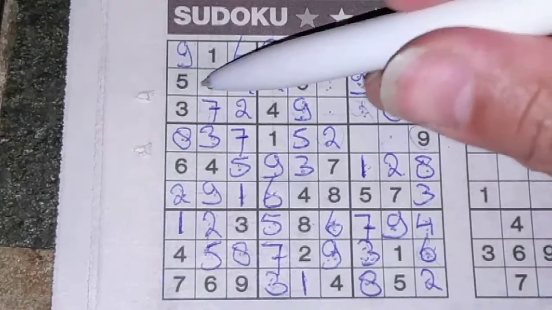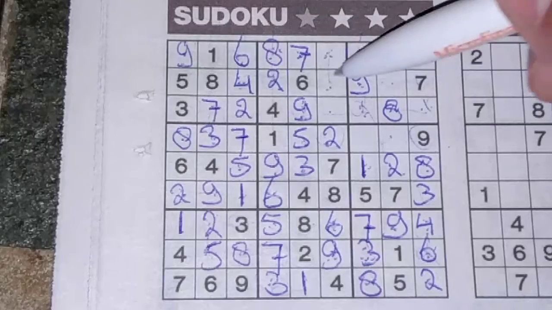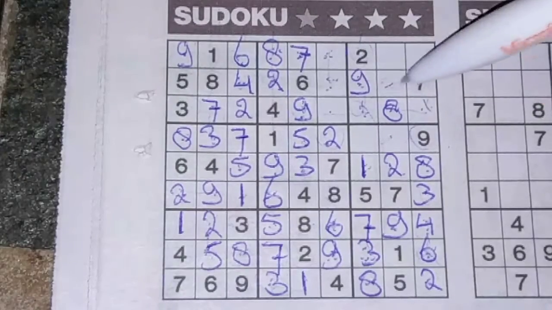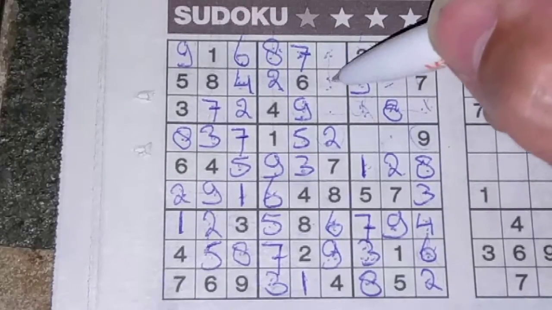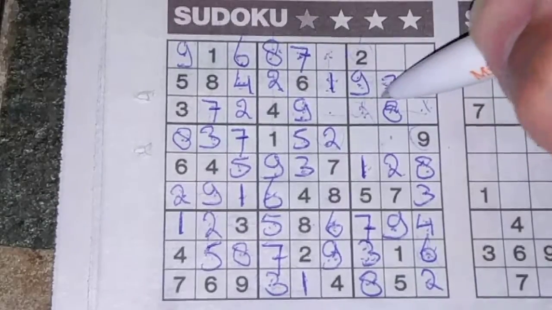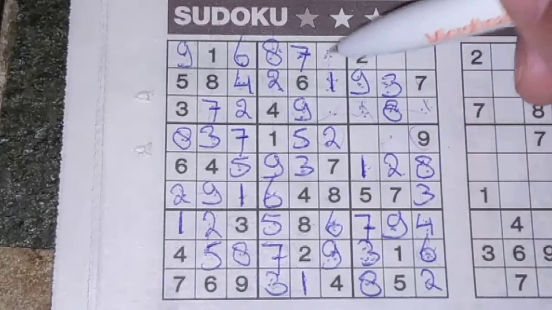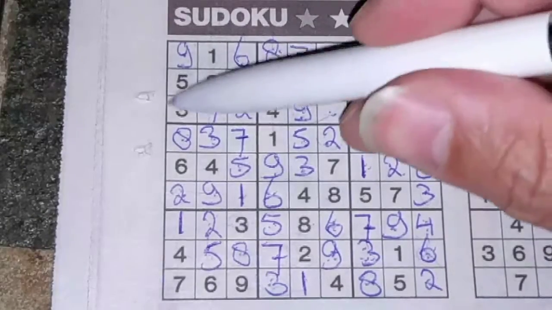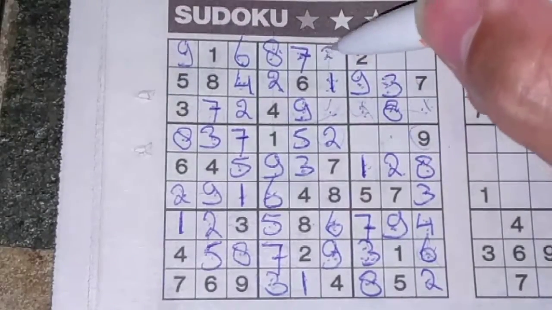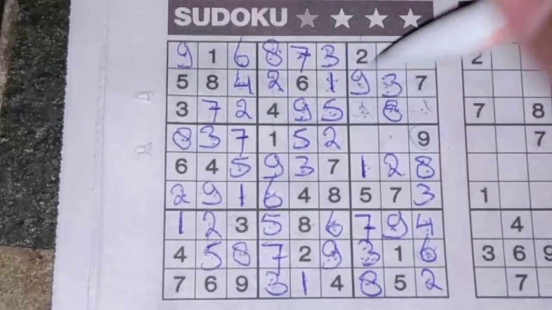2 numbers left in the second row. The numbers are the 1 and the 3. We see here 1, so no 1 there. 1 should be here and the 3 goes there. 2 numbers left in this big square for the numbers 3 and 5. We see here 3, no 3 there. 3 should be here and the 5 goes there.